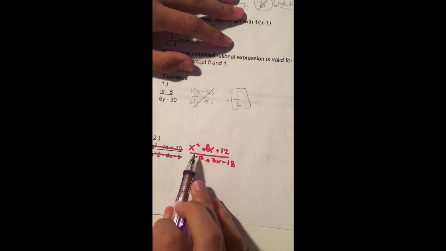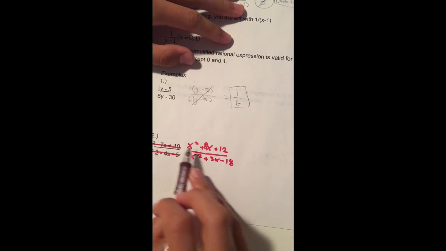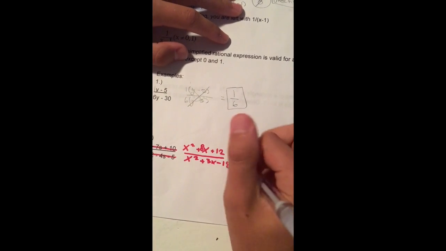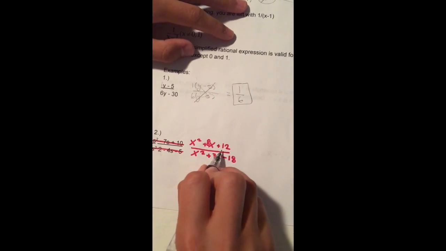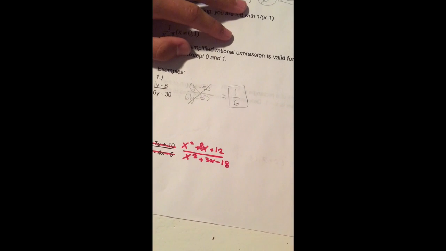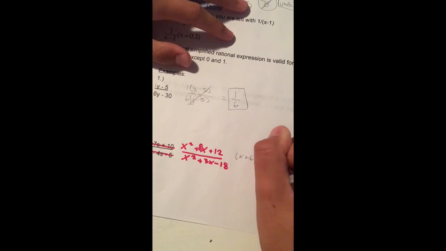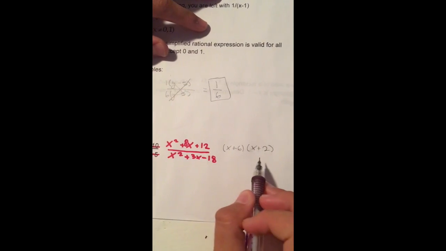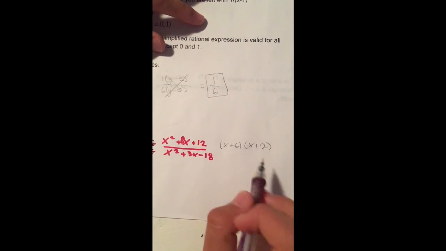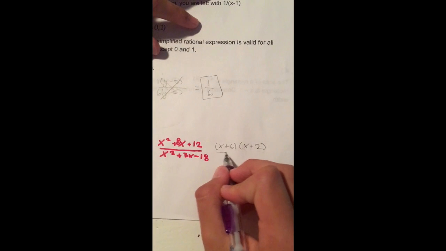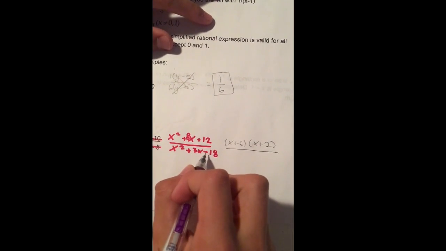So first of all, we need to factor these. We have to factor the top, right? And basically what you're going to do is find two numbers that multiply to 12 but add to 8, right? So we're going to take 6 and 2. That's the first thing that comes to my mind. So we have x plus 6 and x plus 2, right? Because they add up to 8 and multiply to 12. And then you're going to put that over x squared plus 3x minus 18.